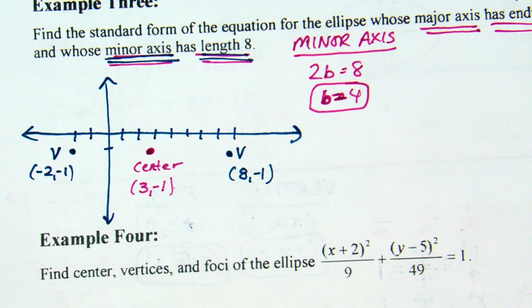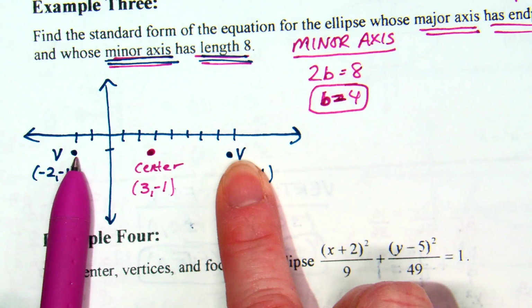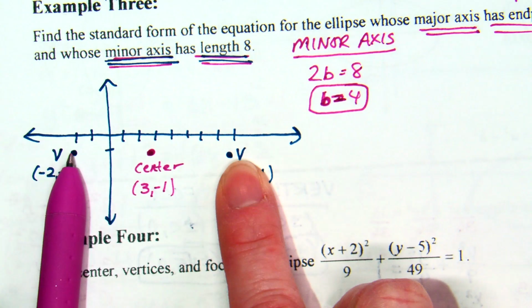Major axis. How long is my major axis? 2A. It's 2A according to the formula. And what's the actual length of the major axis? 10. From vertex to vertex, remember, is the major axis because these are major axis endpoints. I'm trying to make all the connections for you. I know it takes time.